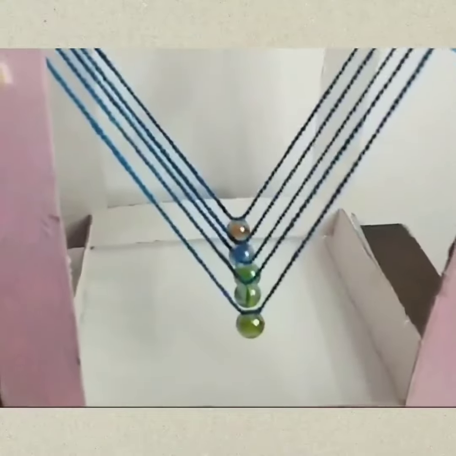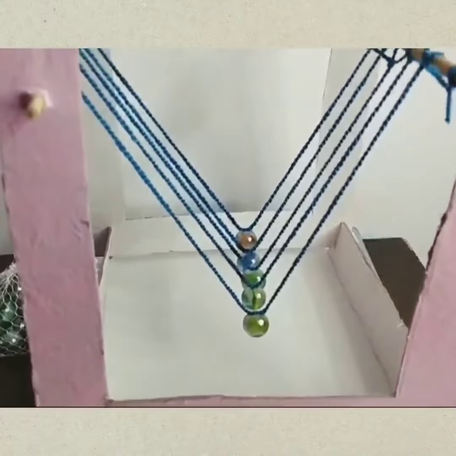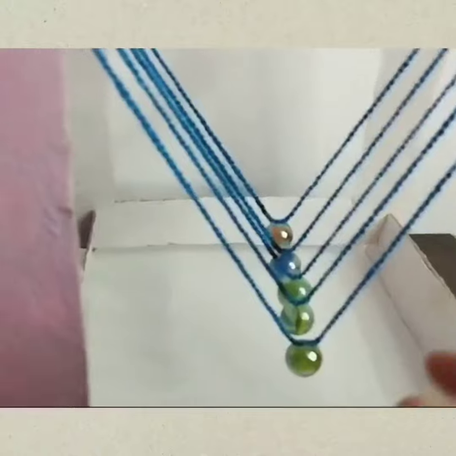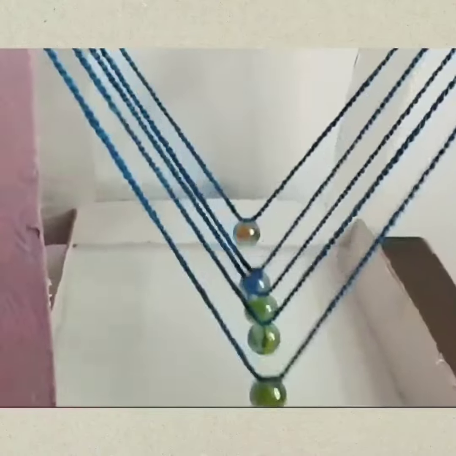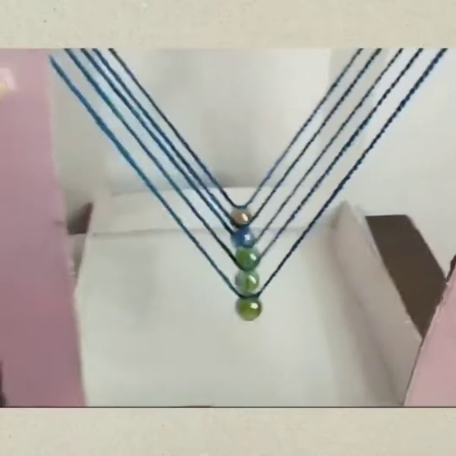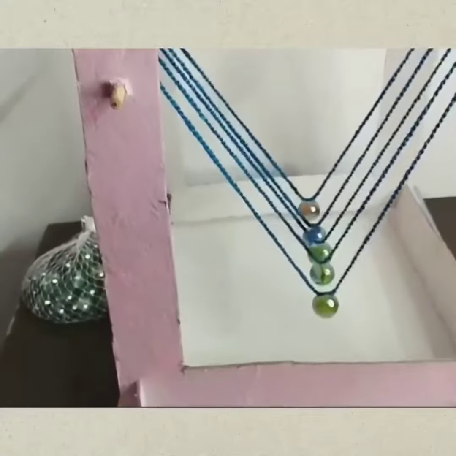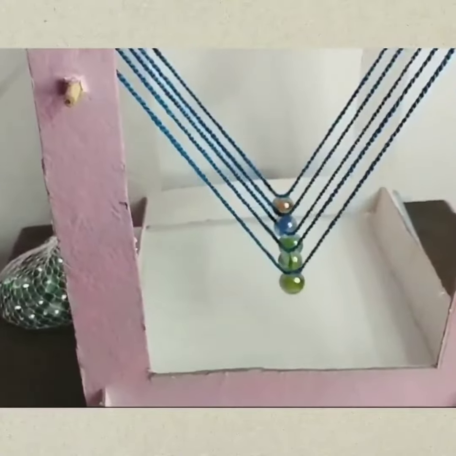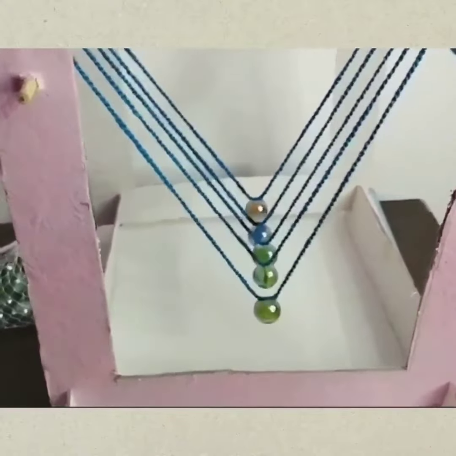Now, if I take one marble ball out of this Newton's cradle and let it go, let us see what happens. When it collides, exactly one marble will come out on the other side with exactly the same speed. So this happens because of the law of conservation of momentum.